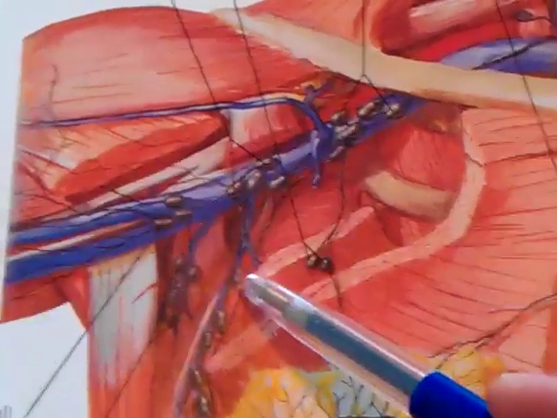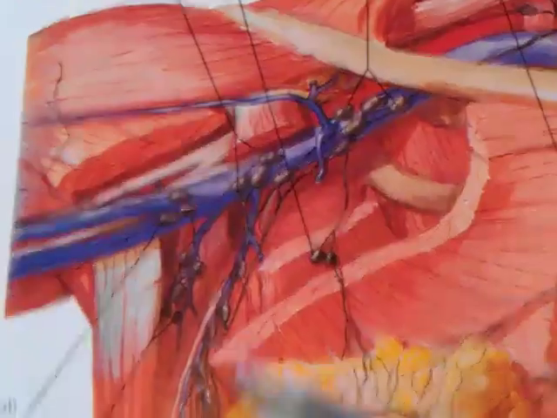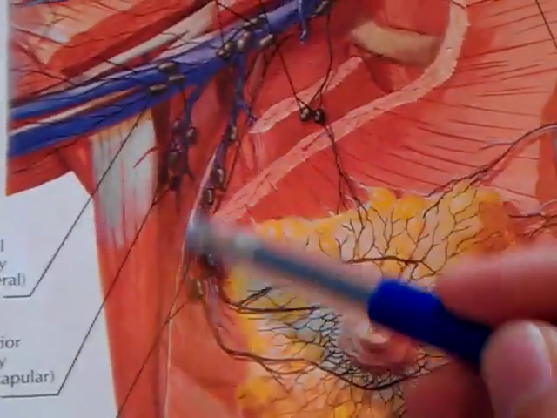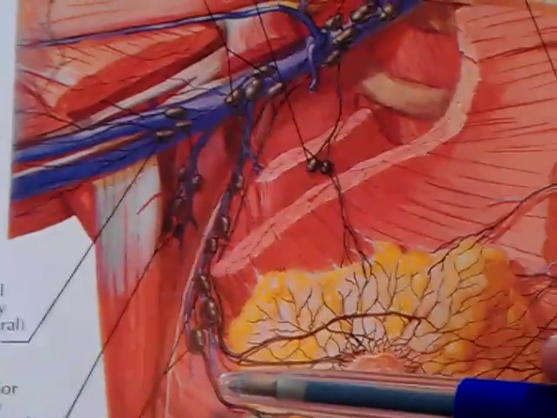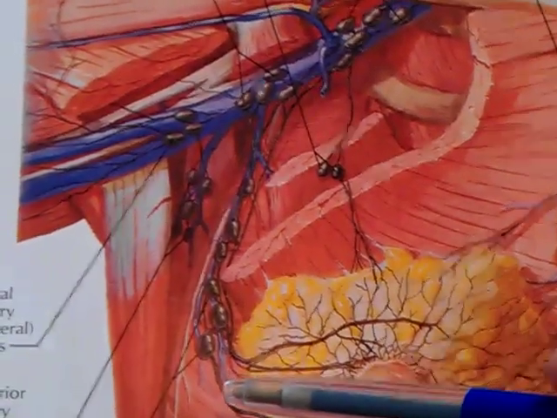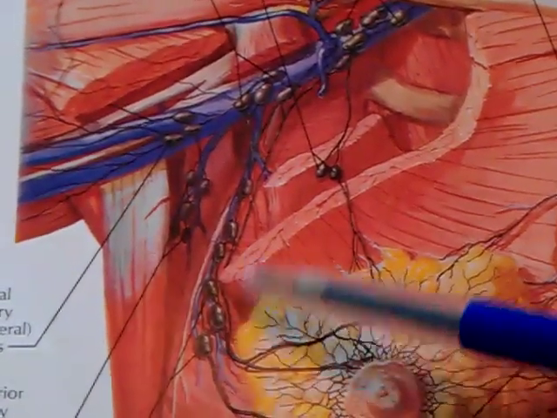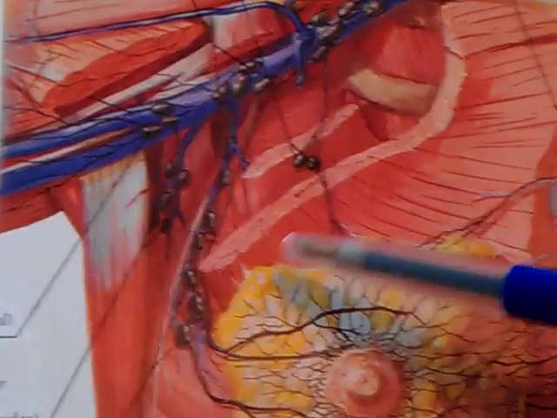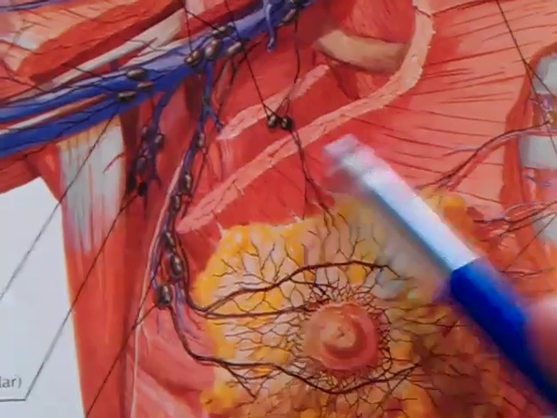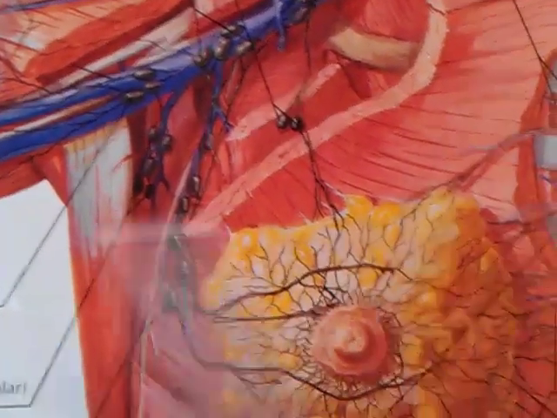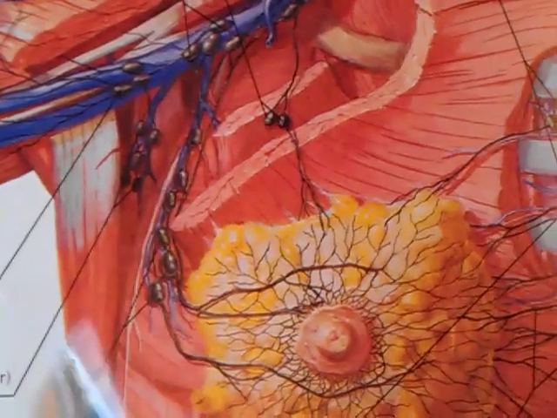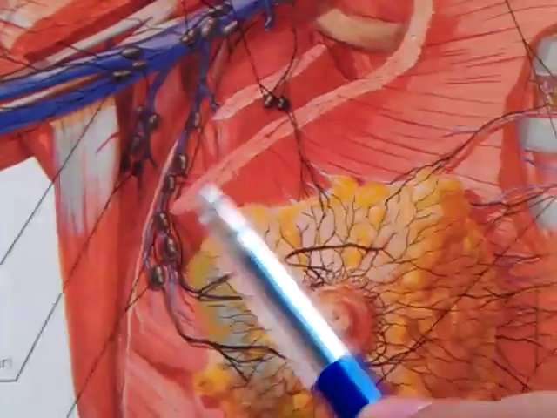We have the pectoral or anterior group, which is placed near the inferior margin of the pectoralis minor muscle and receives lymph vessels from the supraumbilical part of the trunk, anterior and lateral surfaces, including the mammary gland.